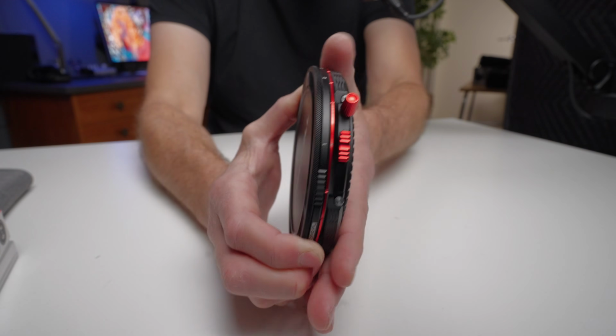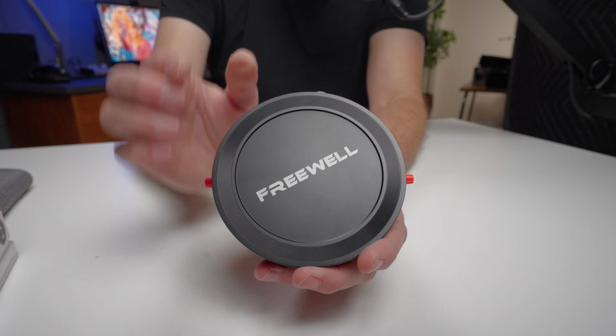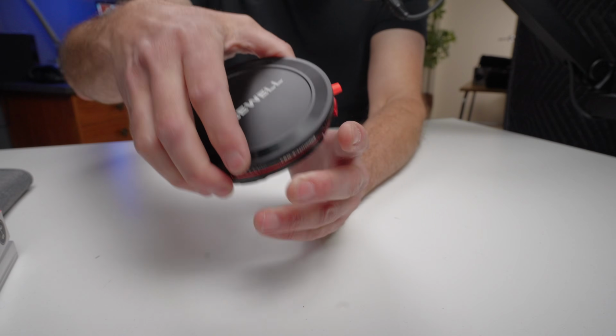So now you've got a filter system that is perfect for cinema, but it's also perfect for landscape. So it is a one and done, kind of does everything for you filter system, and the optical quality is excellent. But even though it is a more expensive filter system, you are getting a lot of functional advantages over a standard filter.